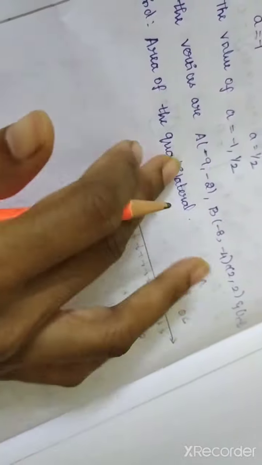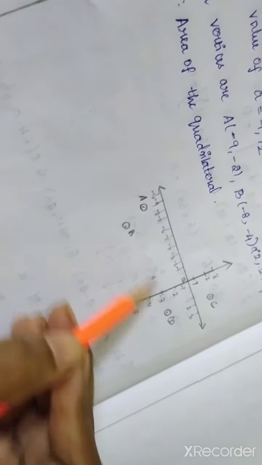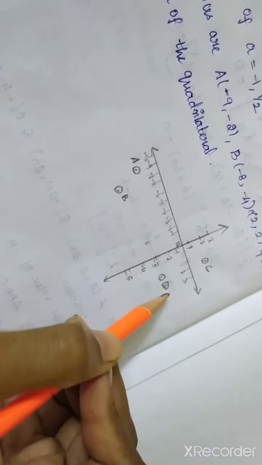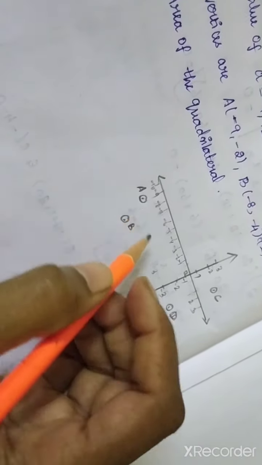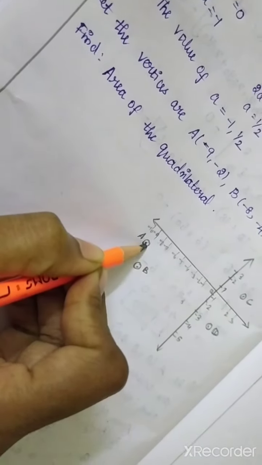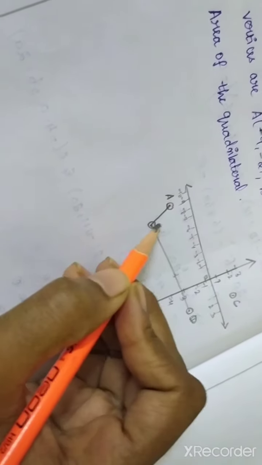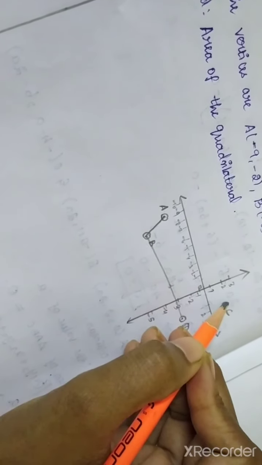I plotted my point A in this place, B in this place, C in the first quadrant and D in my last quadrant. Okay, and now from point A to B, how can I draw? Quadrilateral means a 4-sided figure, that's it. B to D. If I go B to C, it will differ.